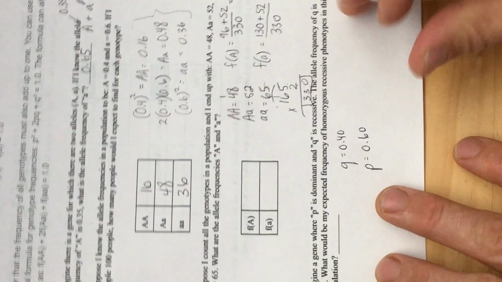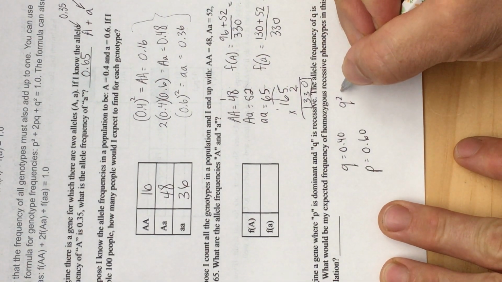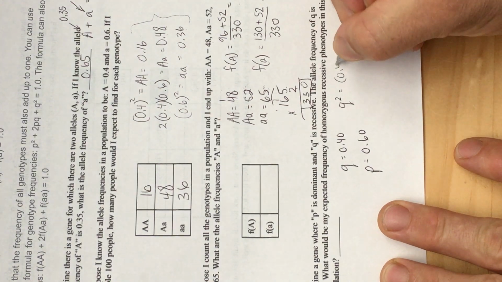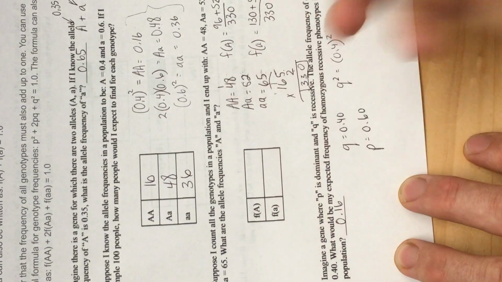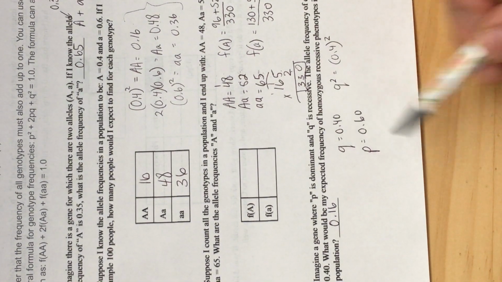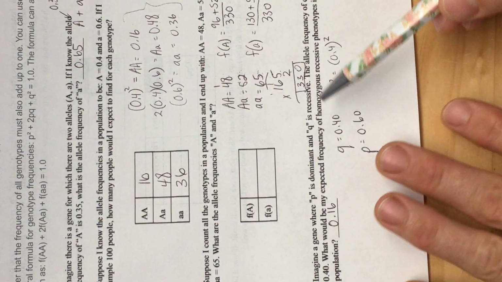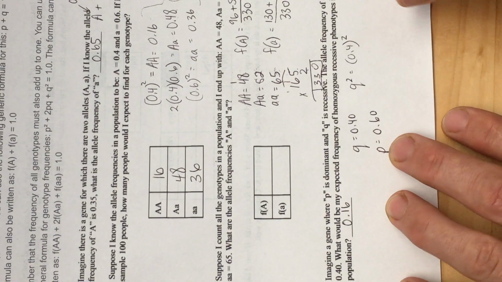So to figure that out, the question is asking what is Q squared? Well, Q squared is just 0.4 squared. And the answer to that is 0.16. So 16% of my population should be homozygous recessive if this is in Hardy-Weinberg equilibrium and if the frequency of Q is 0.4. Okay, next page.